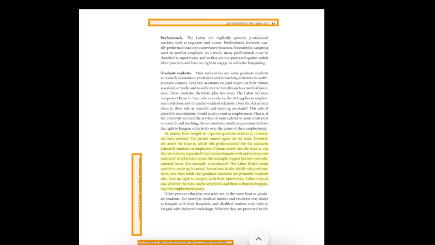Universities assert the issue is, which role predominates? Are the assistants primarily students or employees? Unions assert that the issue is, can the two roles be separated? Can unions bargain with universities over assistants' employment issues, for example, wages, but not over educational issues, for example, curriculum?